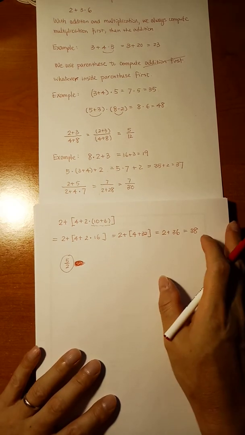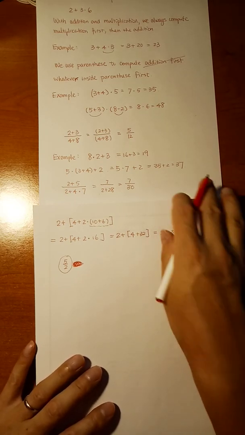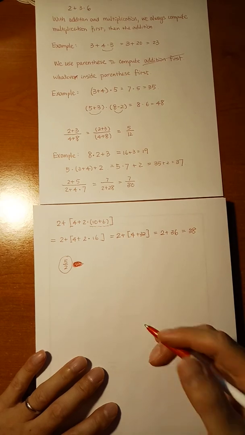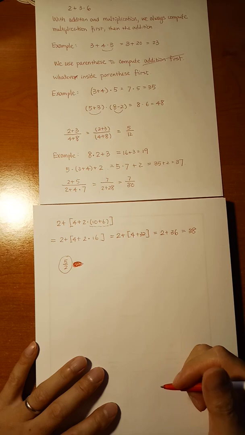Okay, so that's the basic evaluation of a numerical expression. Now let's list the basic properties of the real numbers together with operations.